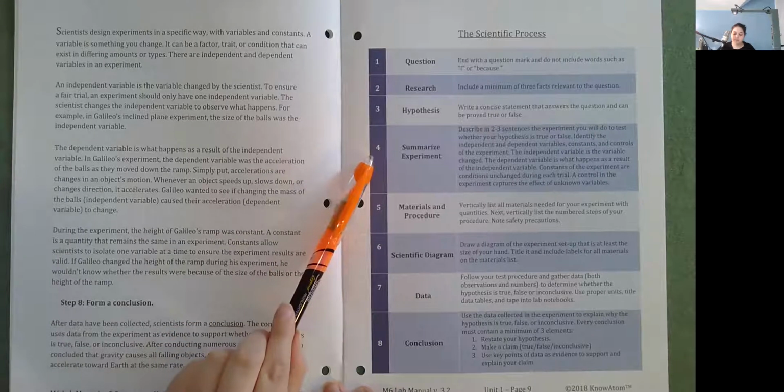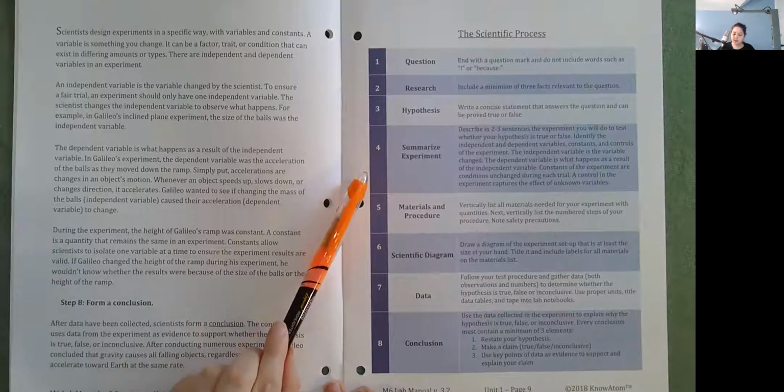Summarize experiment. Describe in 2 to 3 sentences the experiment you will do to test whether your hypothesis is true or false. Identify the independent and dependent variables, constants, and controls of the experiment. The independent variable is the variable changed. The dependent variable is what happens as a result of the independent variable. Constants of the experiment are conditions unchanged during each trial. A control in the experiment captures the effect of unknown variables.